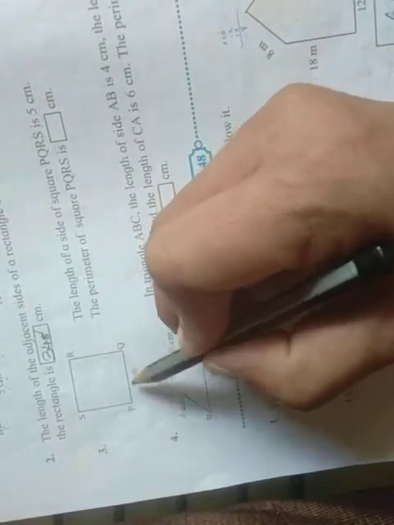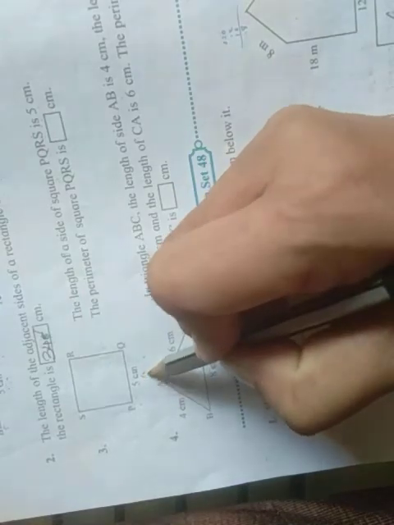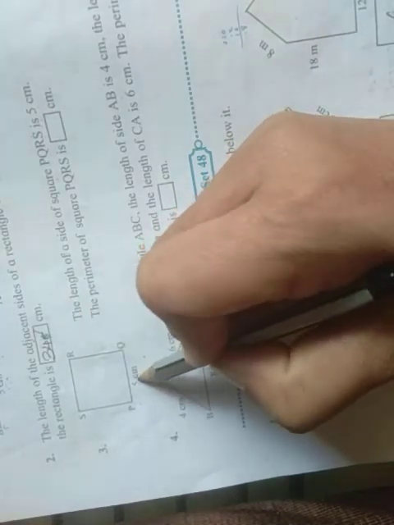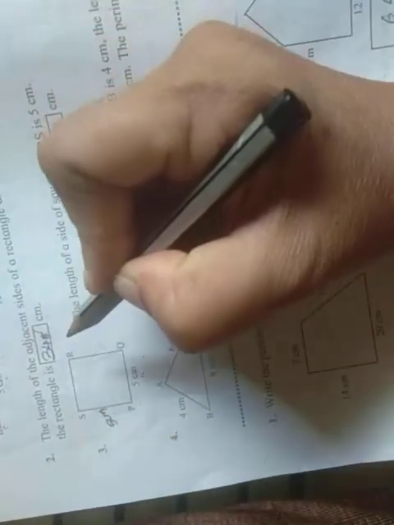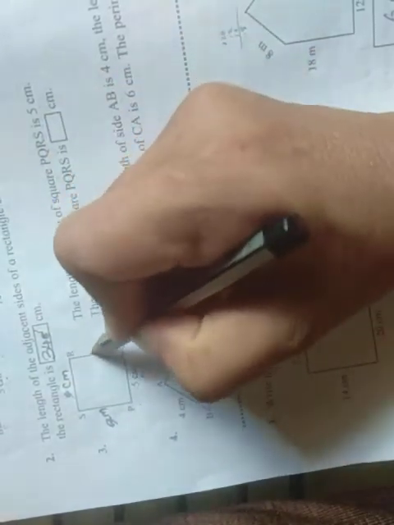Why is it so? It's because in a square, if you remember, in the lower class it was taught to you that a square has all four sides equal. All the four sides of a square are equal. That means if one side is given, you can imagine that all the lengths are also equal. That means if PQ is 5 centimeter, then PS is also 5 centimeter, SR is also 5 centimeter and RQ is also 5 centimeter. Right, now we have got all the four sides of the square.